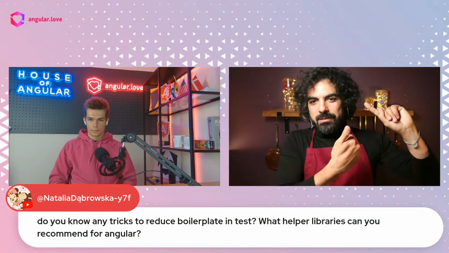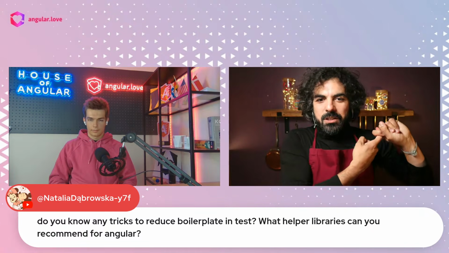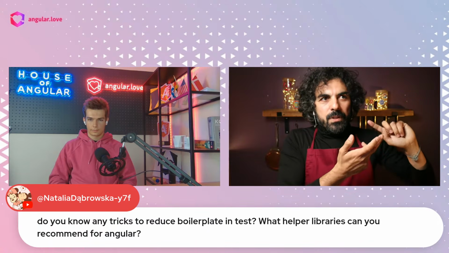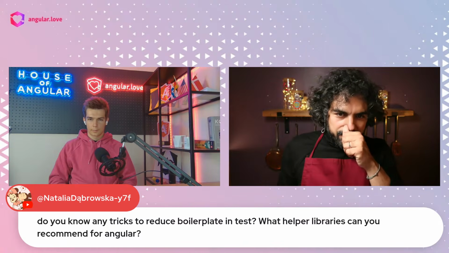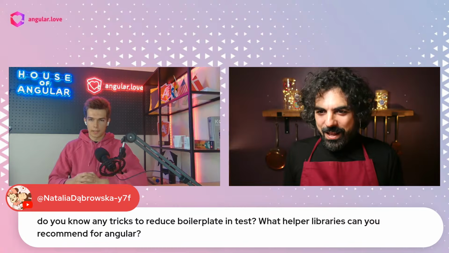So to summarize, set up functions at the bottom of your test, factorize if you really need to into what I call gloves, and use fakes and object mothers. Yeah, I think that answers Natalia's questions pretty well.